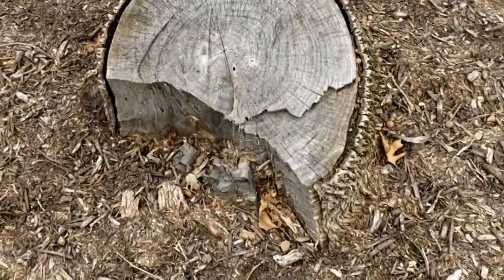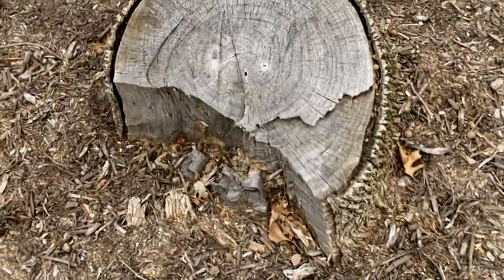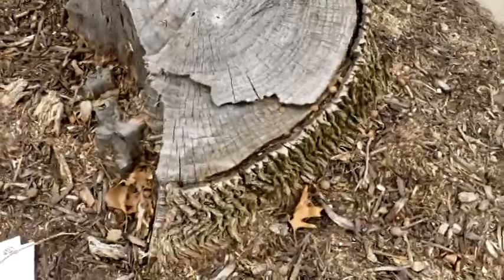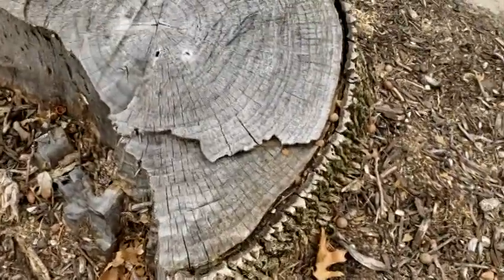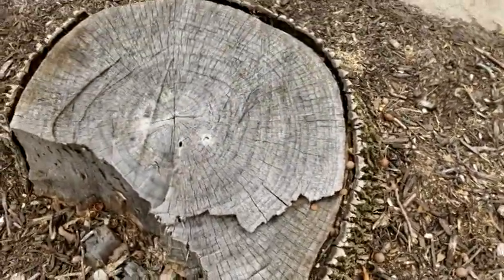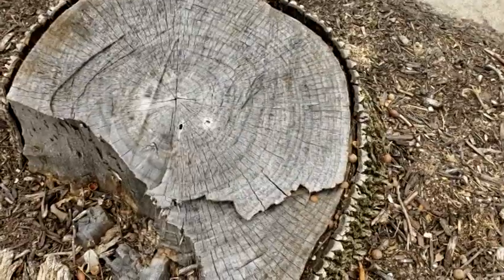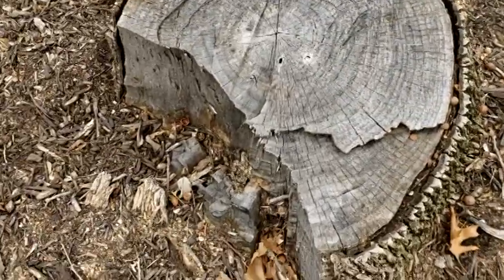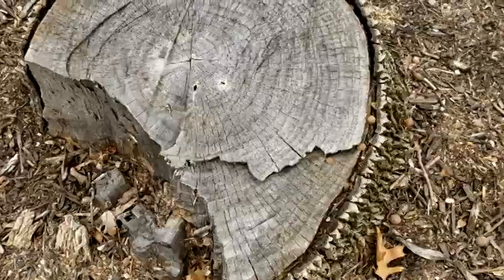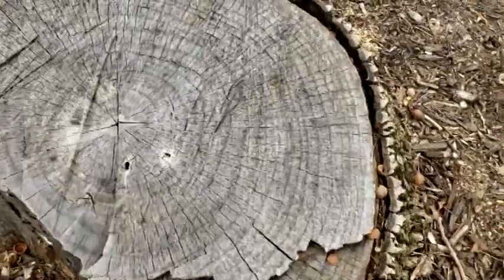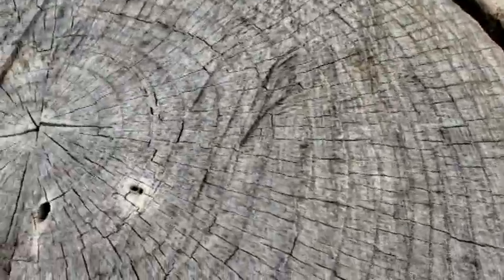Alright, so here we have, I think this was a green ash tree, based on the bark, and from what I remember about it. I don't know that it was killed by emerald ash borer. It looks like it actually fell over. But this is a good illustration of basically the anatomy of a tree.